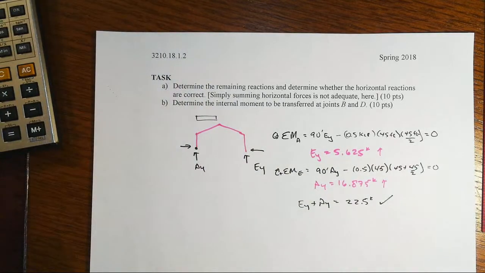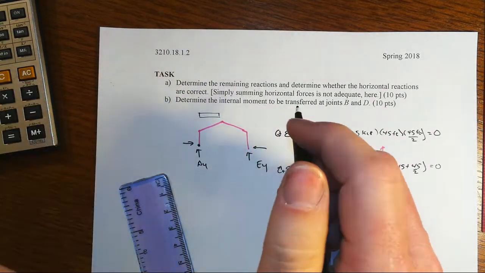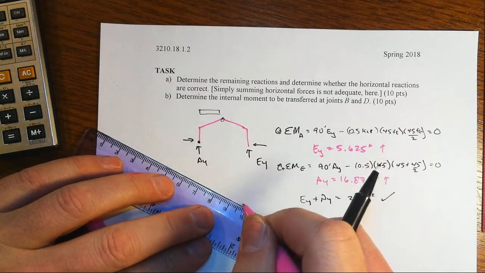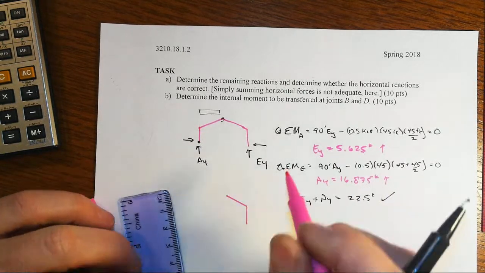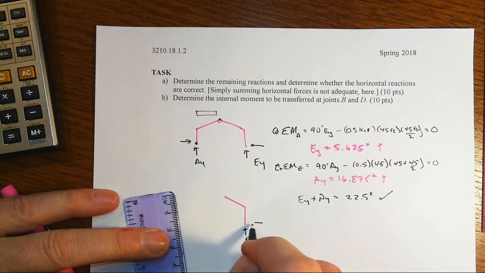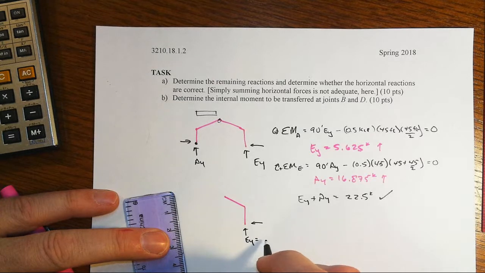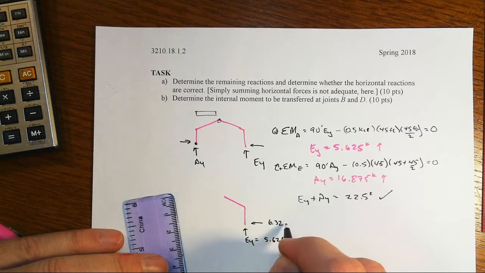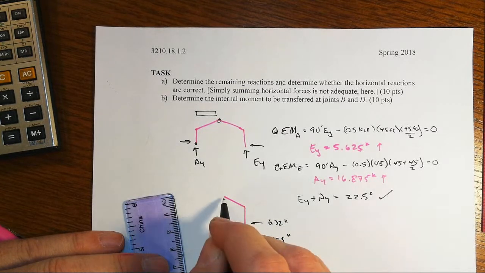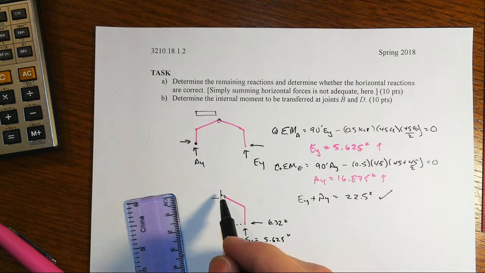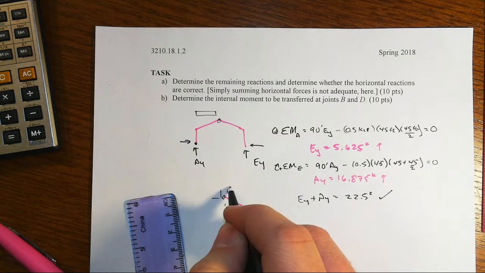Now, to do the check of the horizontal reactions, why don't we take advantage of this hinge and say, okay, we've got a vertical reaction EY here that we just calculated as 5.625, and we have EX at, what is it, 6.32 kips. And so we've got this hinge with, well, it's not really shear, just two X and Y components, but there's your hinge. I guess that's actually point C.